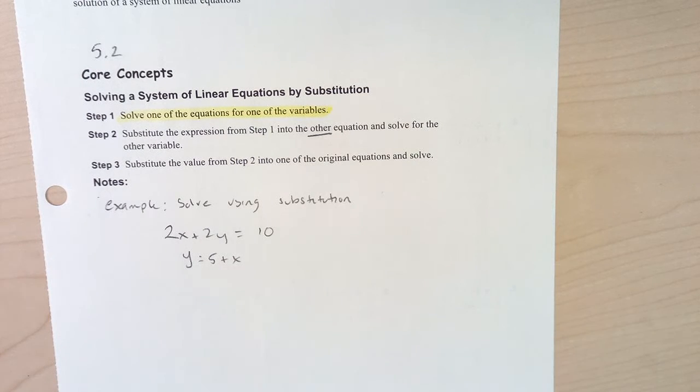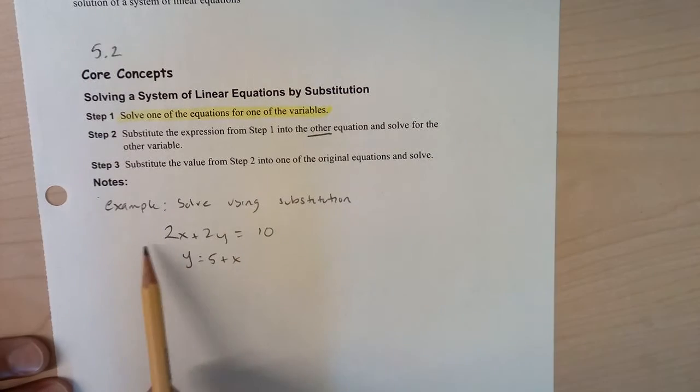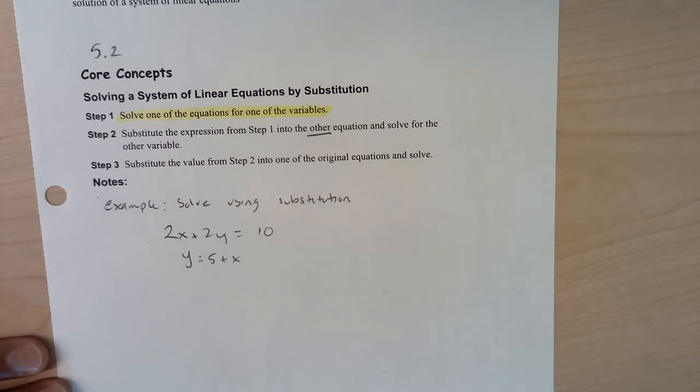Okay, even though it's called substitution, it could be called substitution twice because we need to find the value of each of the variables. After you find the value of one of the variables, you're going to substitute again into one of your equations and solve. Okay, so here's an example. This is my system of linear equations, 2x plus 2y equals 10, and then y equals 5 plus x.